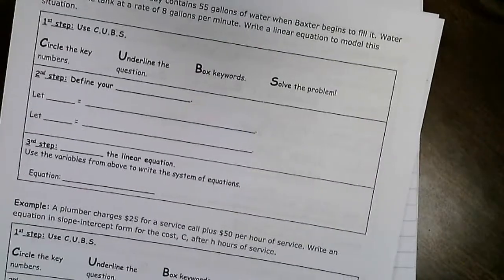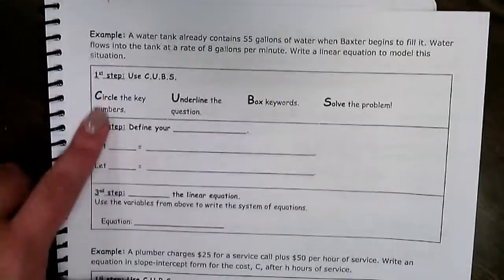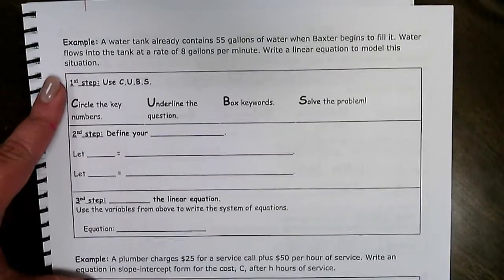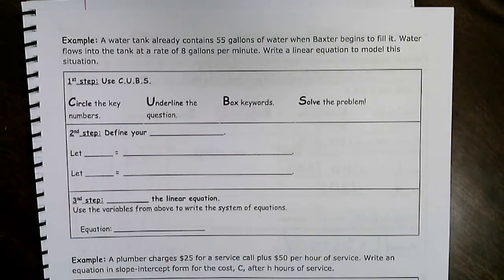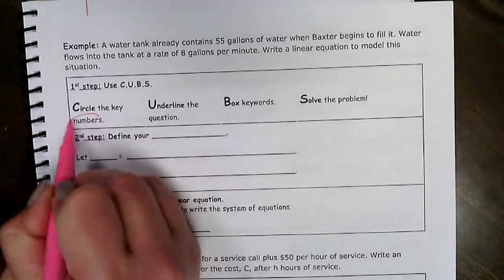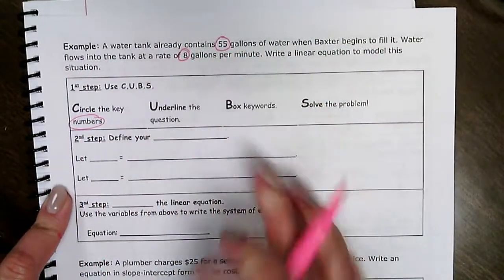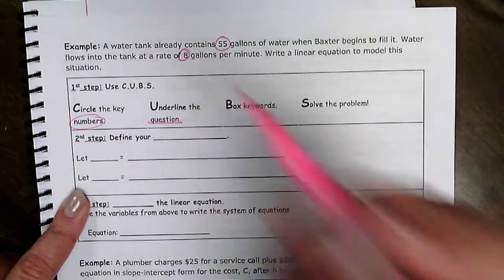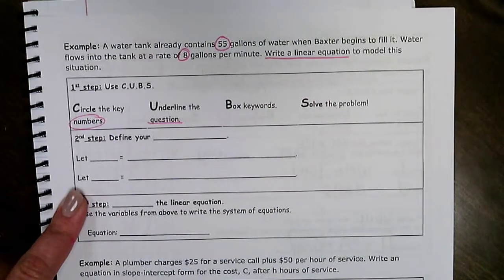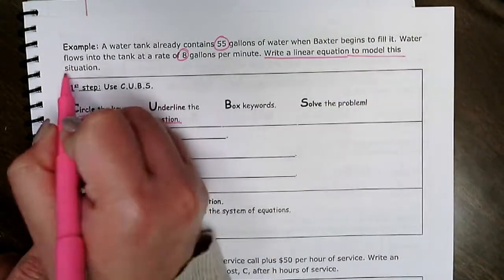Okay, I'm going to do one more. So here's another one. A water tank already contains 55 gallons of water when Baxter begins to fill it. Water flows into the tank at a rate of 8 gallons per minute. Write a linear equation to model this situation. So we're going to circle the numbers. So we got 55 here and 8 here. Now we're going to underline the question. So what we've got to do is write a linear equation to model this situation.